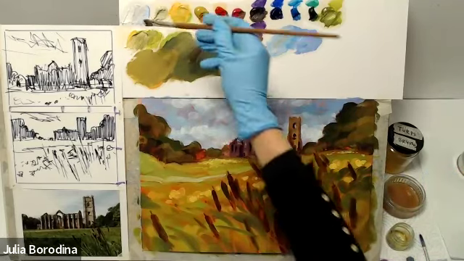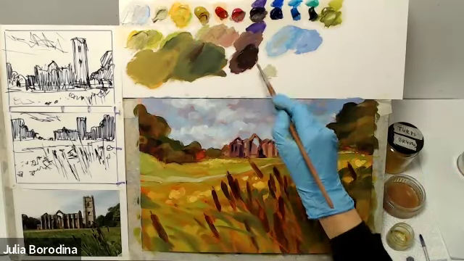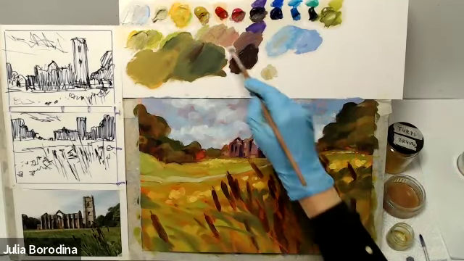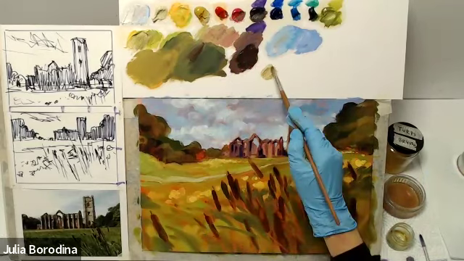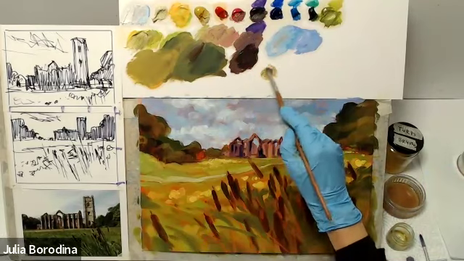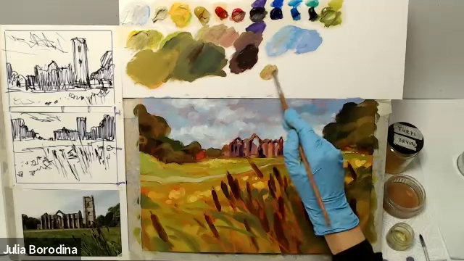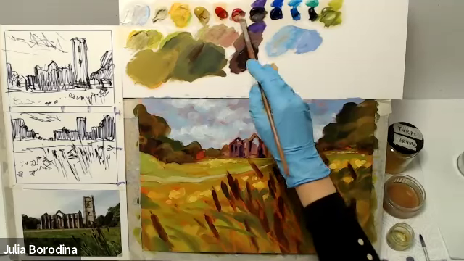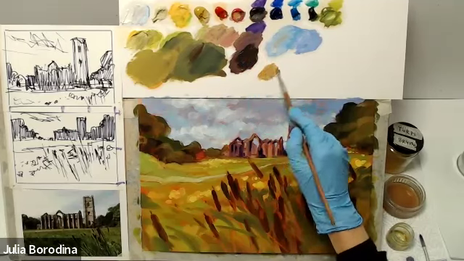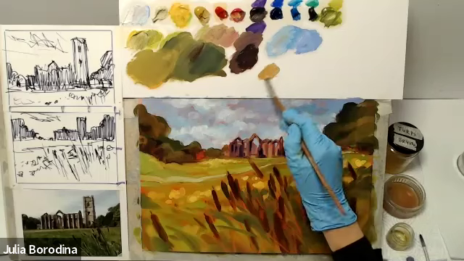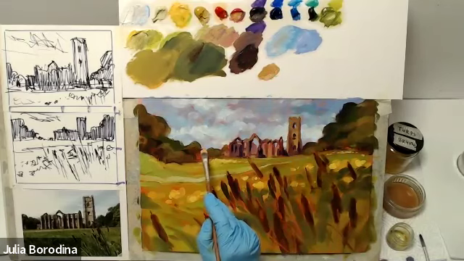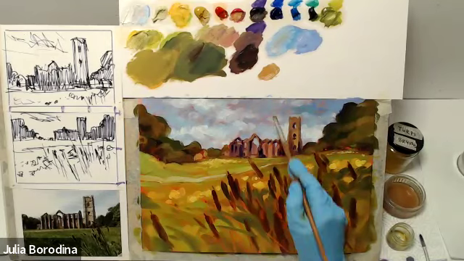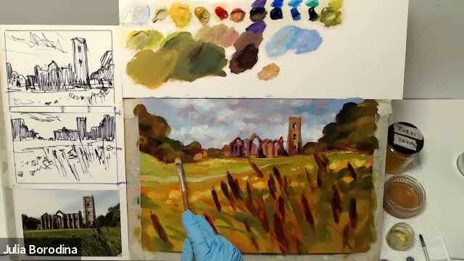So I'm back to buff titanium for the ruins. The stonework, bit of extra ochre. It's quite a nice color there, whatever is left, but it's not quite linking to my main stonework for the Abbey. So I'm using both titanium, some ochre, a little bit of pinky red, or could have been a bit of purple. Right, and let's place some of that color there. And I might place it elsewhere, somewhere here.